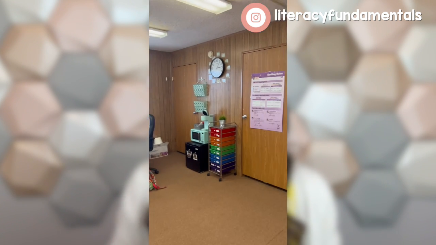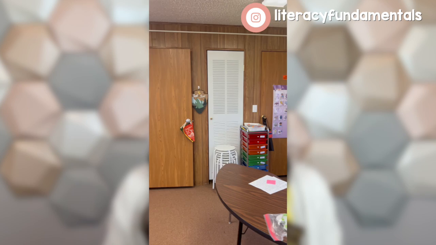I don't like to have anything sectioned off to where they could hide, but that's a rule for me and they know it. So if I see somebody and I go behind a spot where I can't see them anymore, we talk about safety and I ask them to move. So it's never an issue. That's basically it for my classroom.